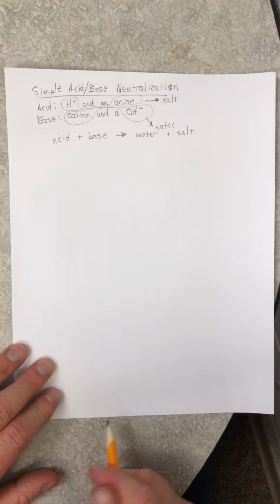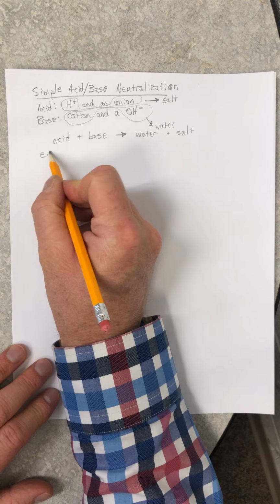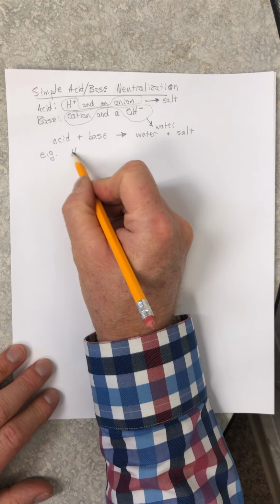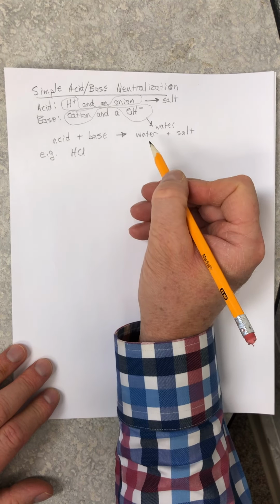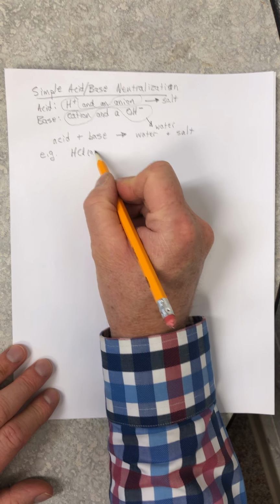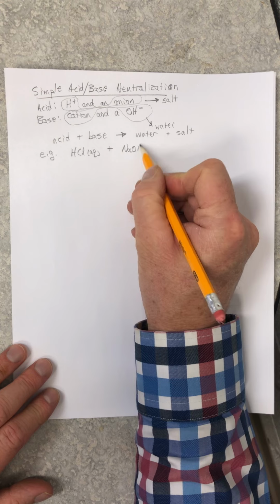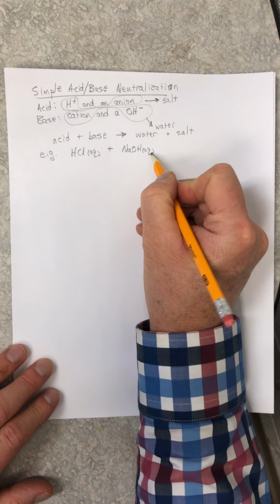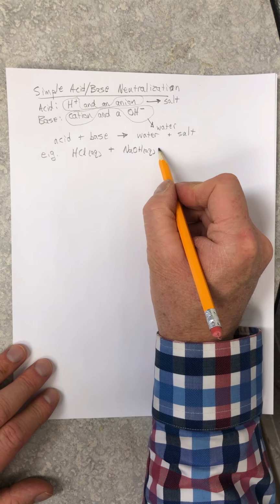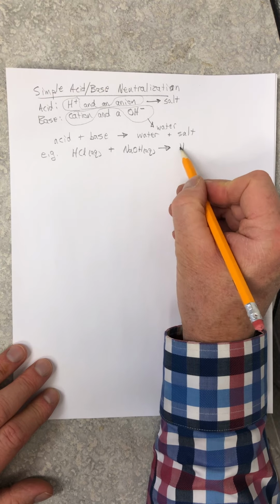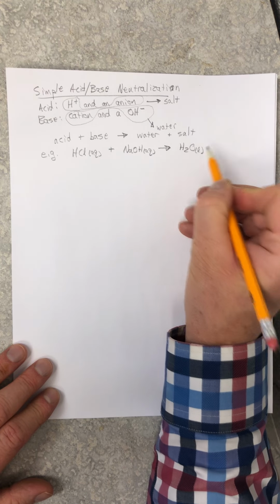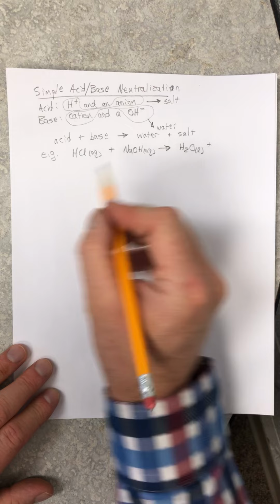Now let's look at an example. The typical example would be HCl is your acid, hydrochloric acid, that's aqueous, plus NaOH, sodium hydroxide, that's your base, and then of course water is H2O liquid. And let's figure out what the salt is.